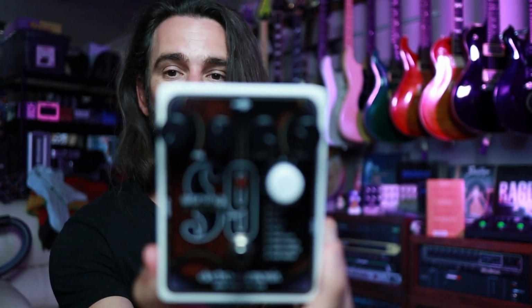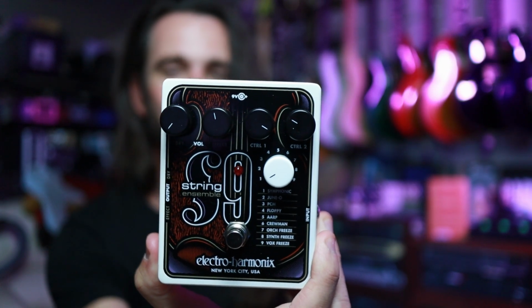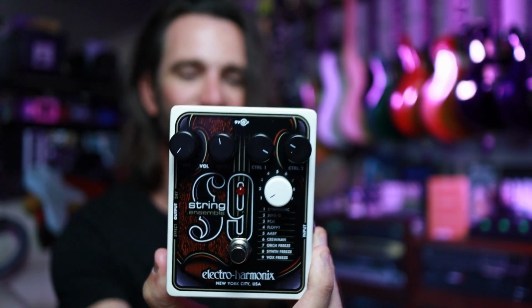Also, my wife, Elspeth, got me this for Christmas, the new EHX String 9, and this is an incredible amount of fun. There will be a demo video with this really soon. I feel like she and I should probably do the video together like we did for the Way Huge Treat Is. So if you want to see and hear that, smash that like button and let me know in the comment section below, because this is so much fun for somebody who really enjoys string-based synthesizer sounds.